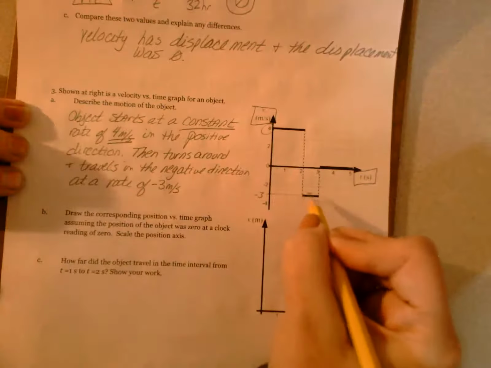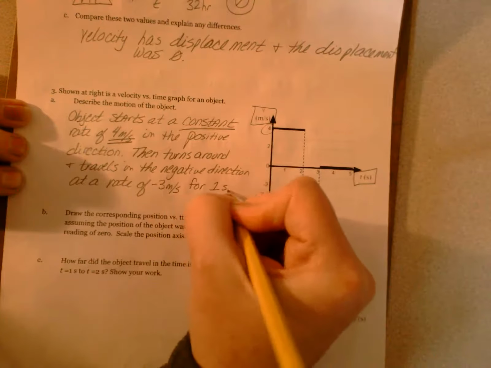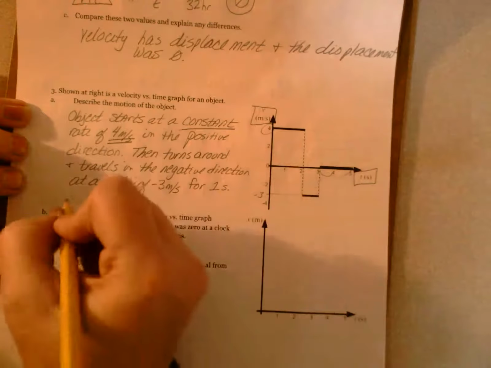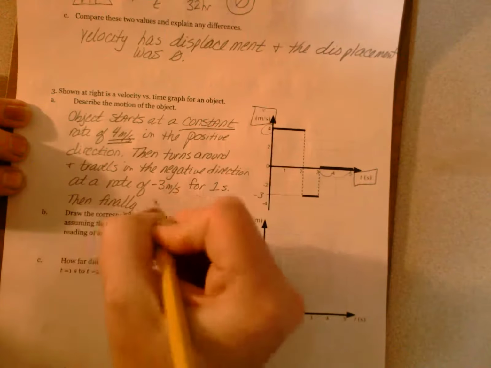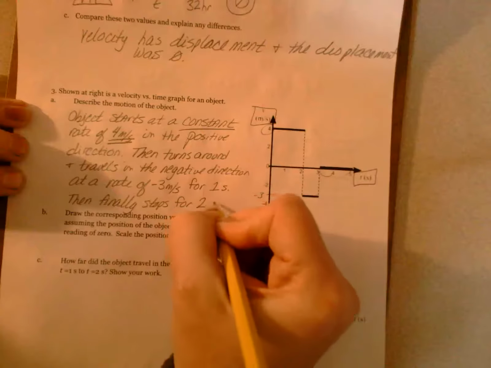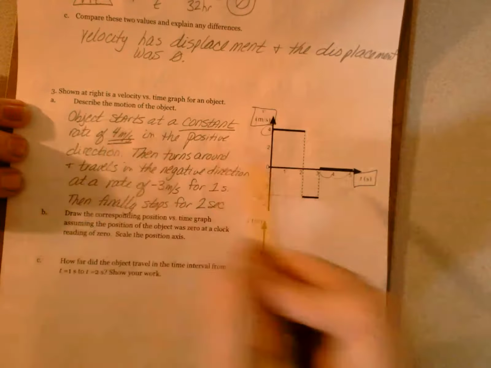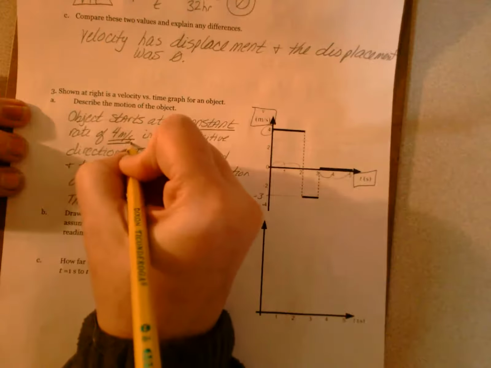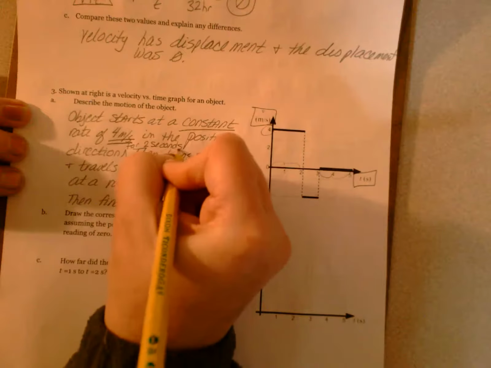And they traveled that distance at 1 second. Then stops for 2 seconds. 1, 2. I could add up here that they traveled at 4 meters per second for 2 seconds. I probably should. Okay, there we go.